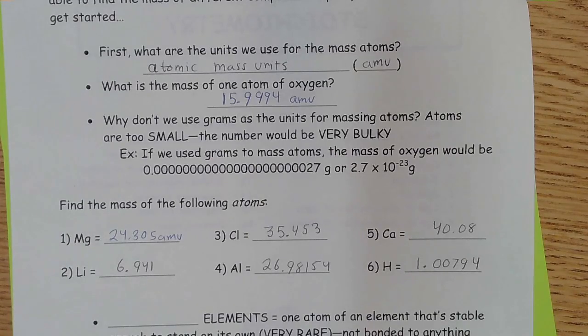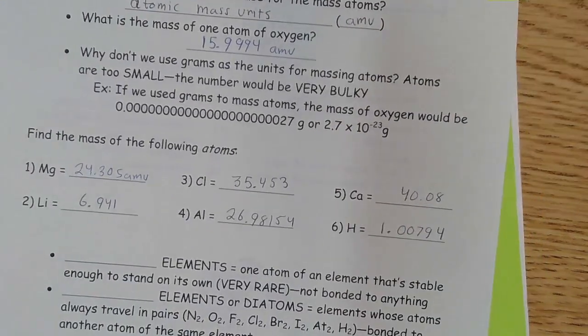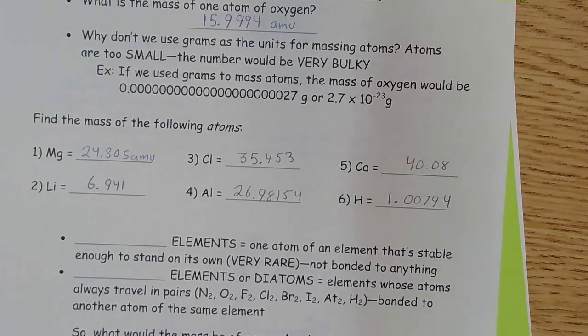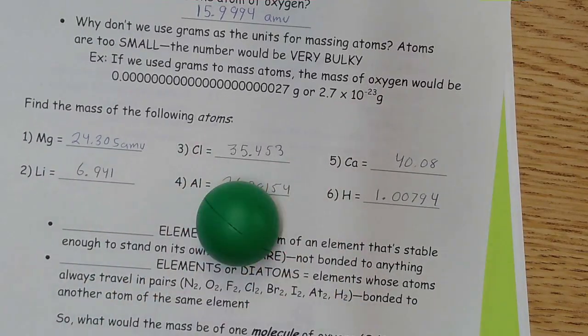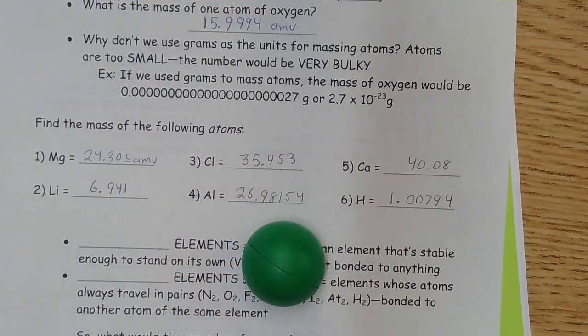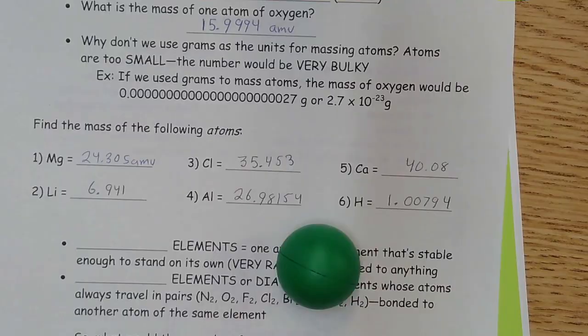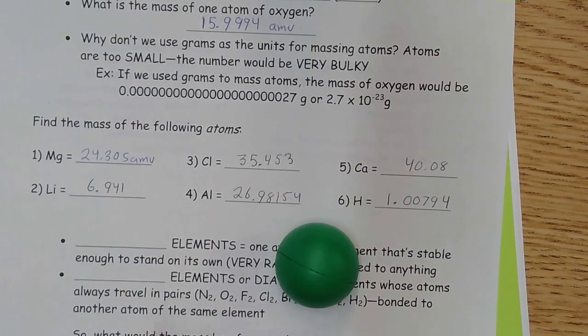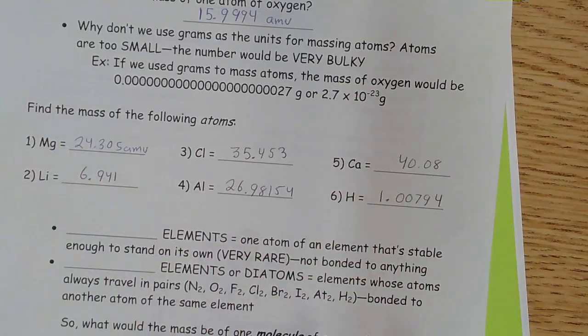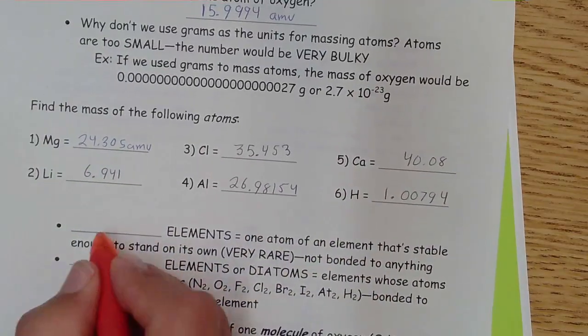All right, so next what we'll do is we have all the atoms, masses. We need to understand that sometimes we have atoms that exist in nature alone, like a noble gas, argon, neon, just sits there alone as a monatomic atom. Metals do this as well, and they can just exist as a single atom. And those elements that are stable enough on their own are called monatomic.